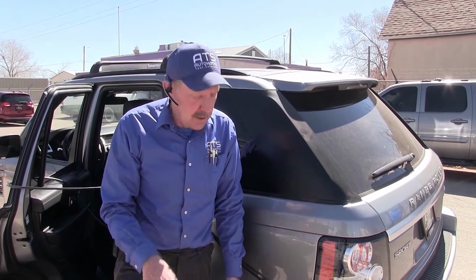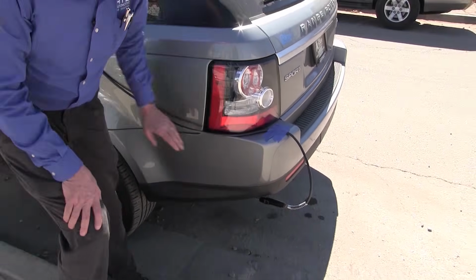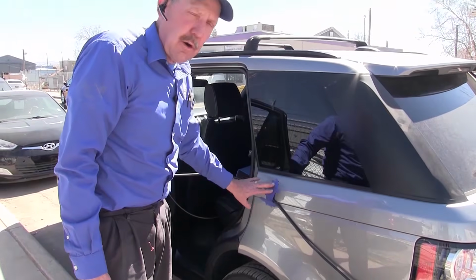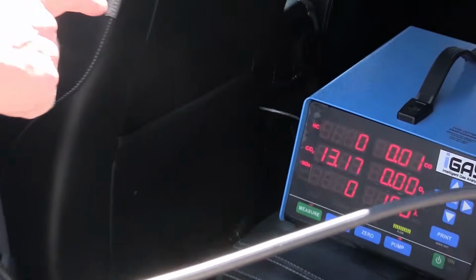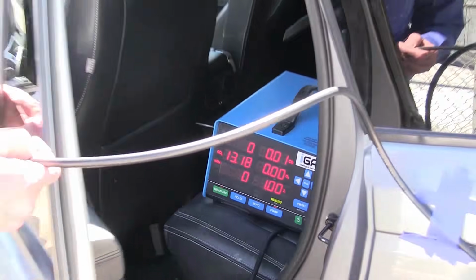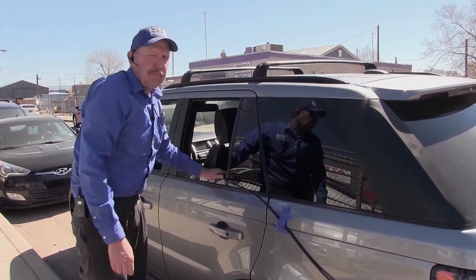I've got the 5-gas analyzer installed on this Land Rover. I've just put it in the tailpipe. I've taped this to the bumper and the side, and I've used painter's tape so it won't leave any residue on the paint. I've got the 5-gas on the back seat, and so now we're ready to read the data. So let's go for a ride.